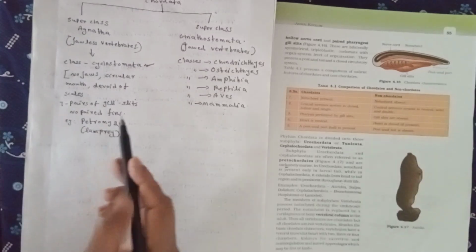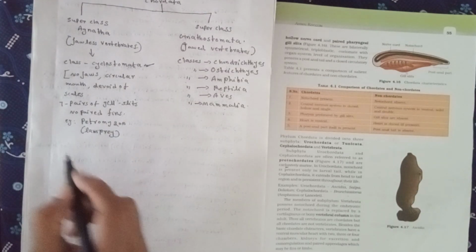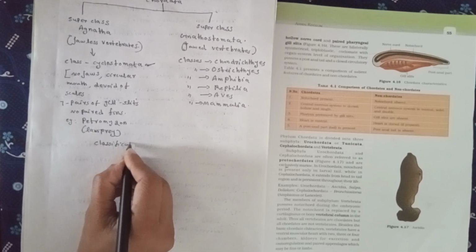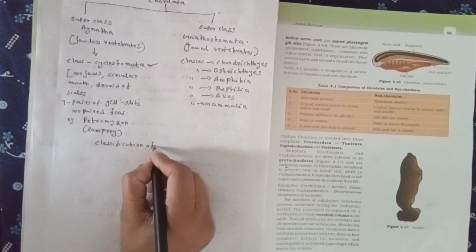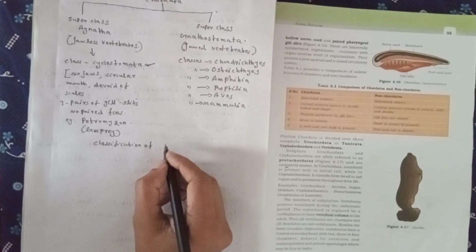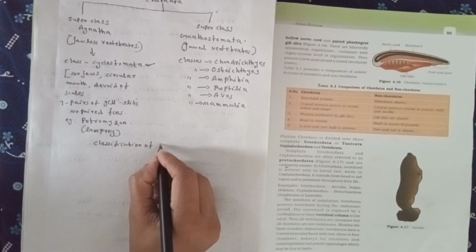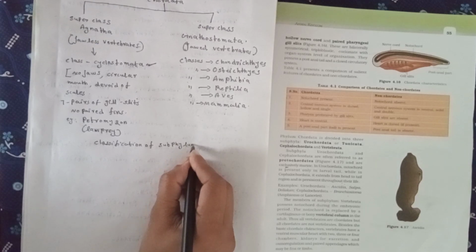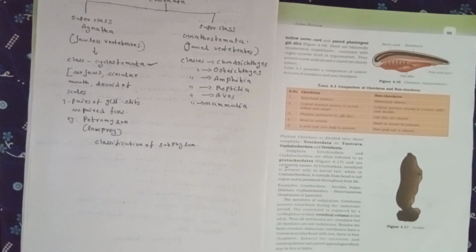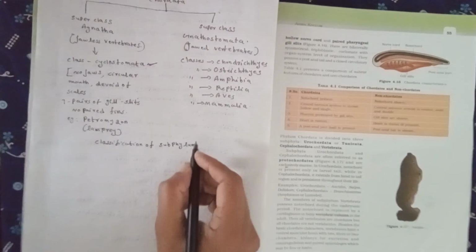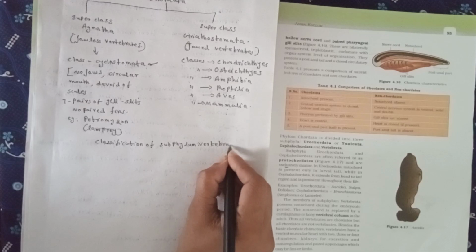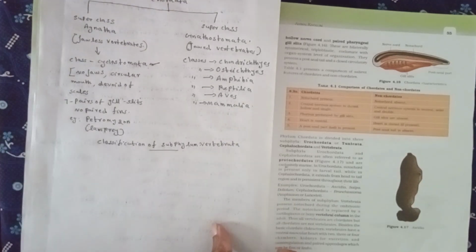Then the next topic, the classification of subphylum Vertebrata.